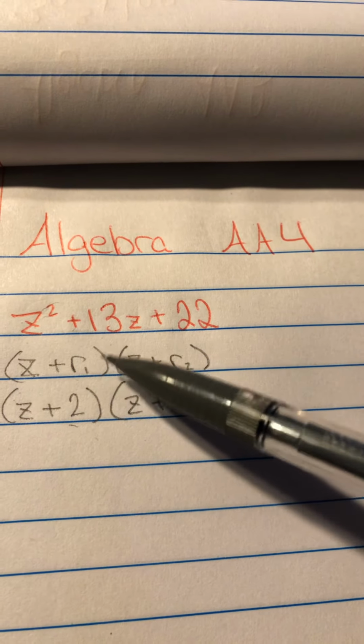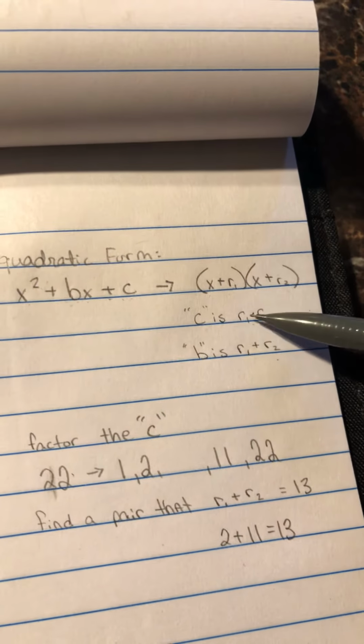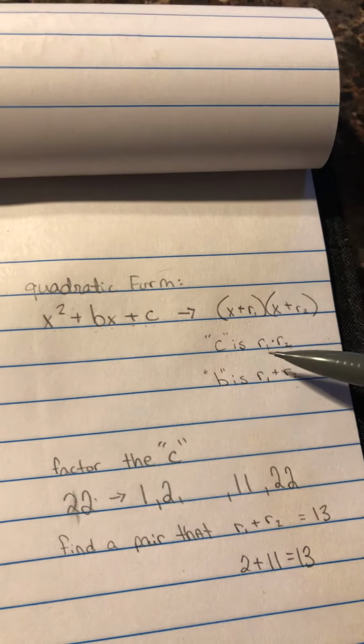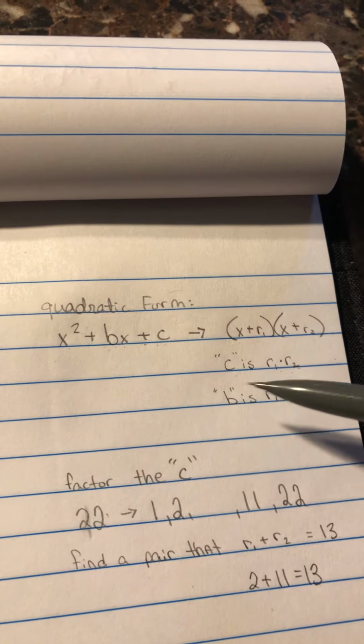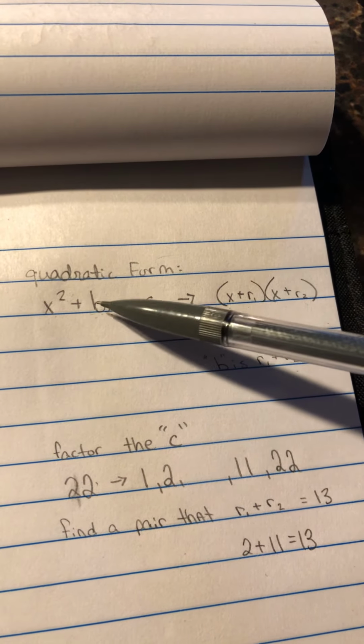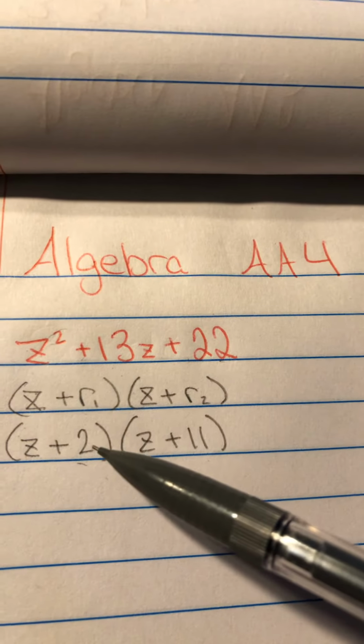Going back over to what we were doing, this is c, and like we said a second ago, c is r1 times r2. So we've got to get our factors, and when we multiply the two, we get c. We're going to do the same thing with b, except we're going to add to get b, and that's how you're going to come up with our two factors.